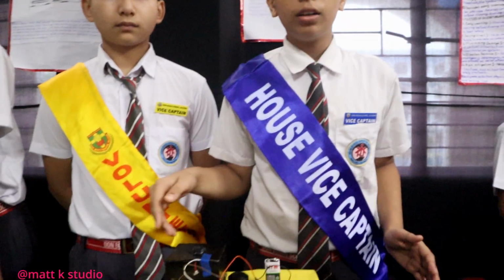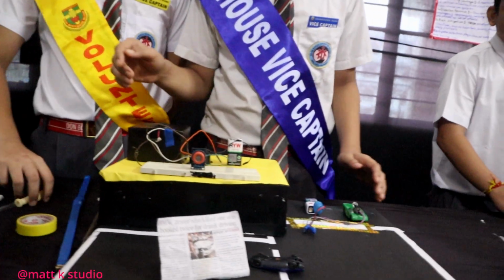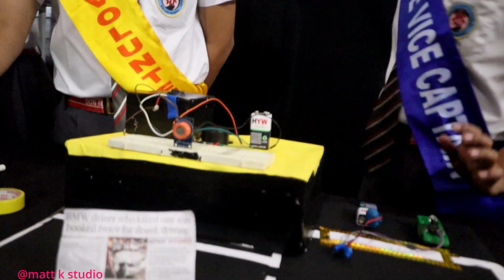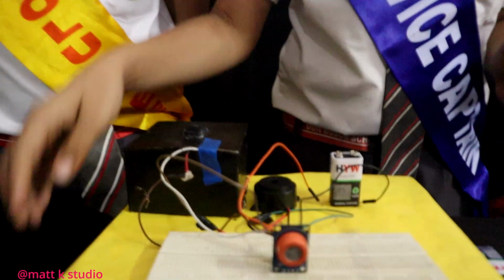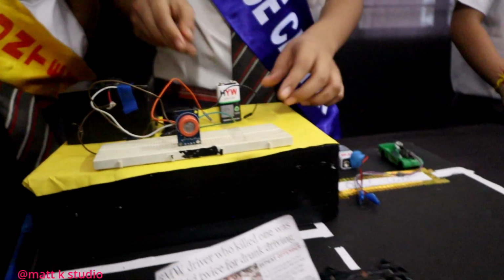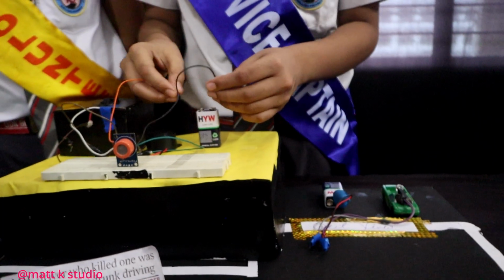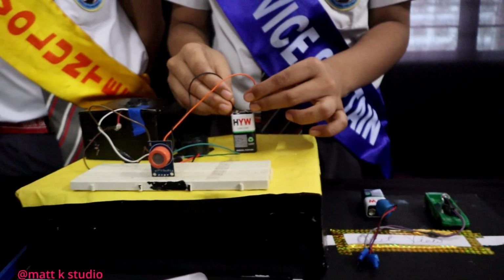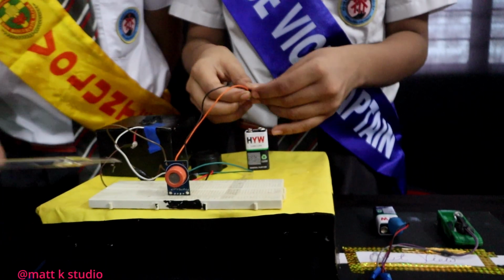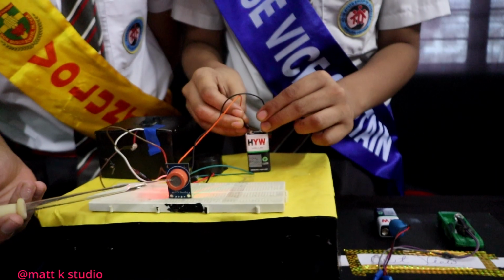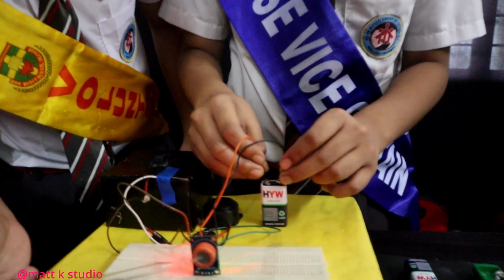So today we have made a model alcohol detector. Alcohol detector is a smart device that is used to detect alcohol. Now let us demonstrate and show. See sir, now alcohol is not present, that's why it will not make sound. When alcohol is present, see sir, it is making sound.